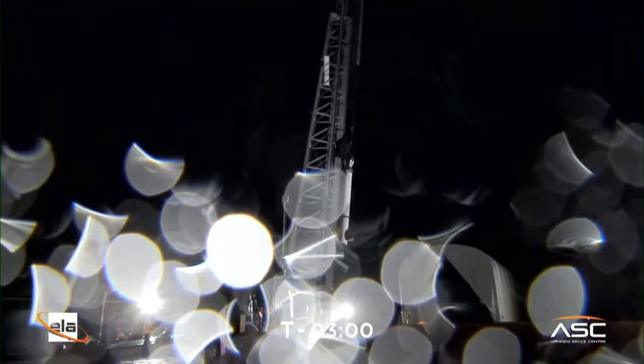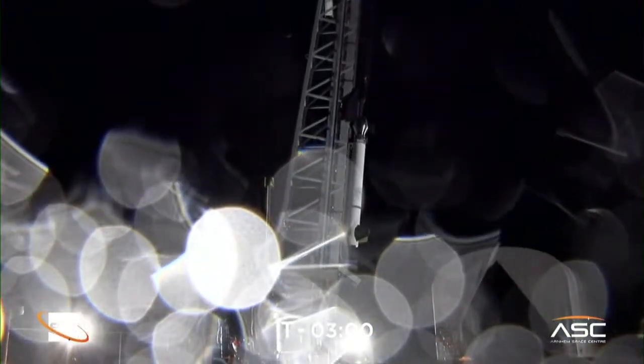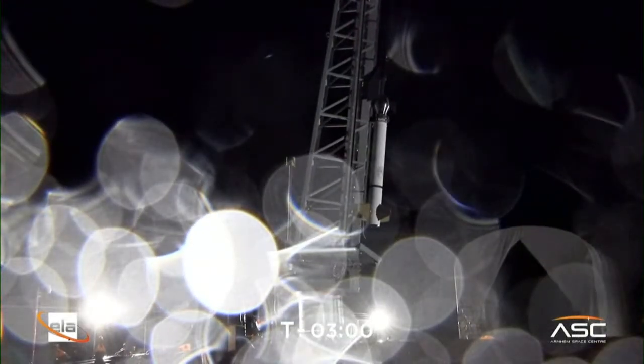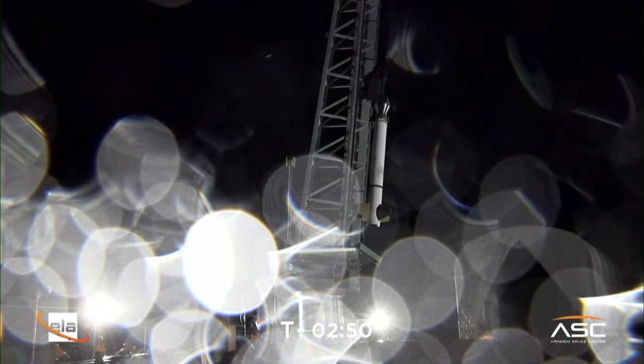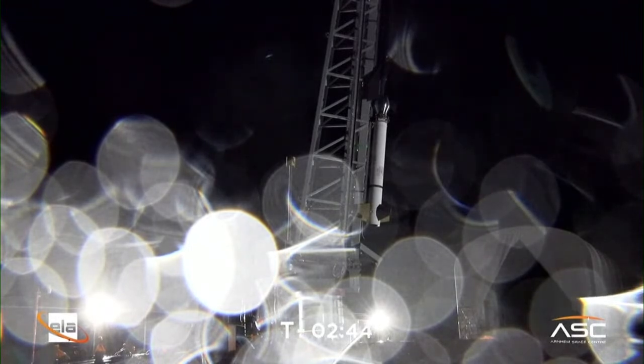Copy that. So we have just started count again. That is the amazing thing about being in the operations center: when you deem the weather's good, we are good to go. So now we resume count. We are ready to go. And as long as we don't get another storm, we're going to see a rocket launch.